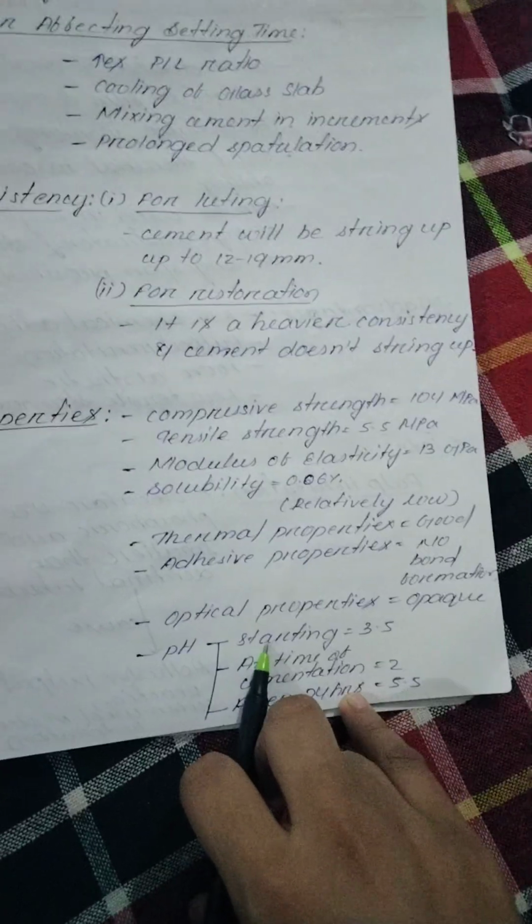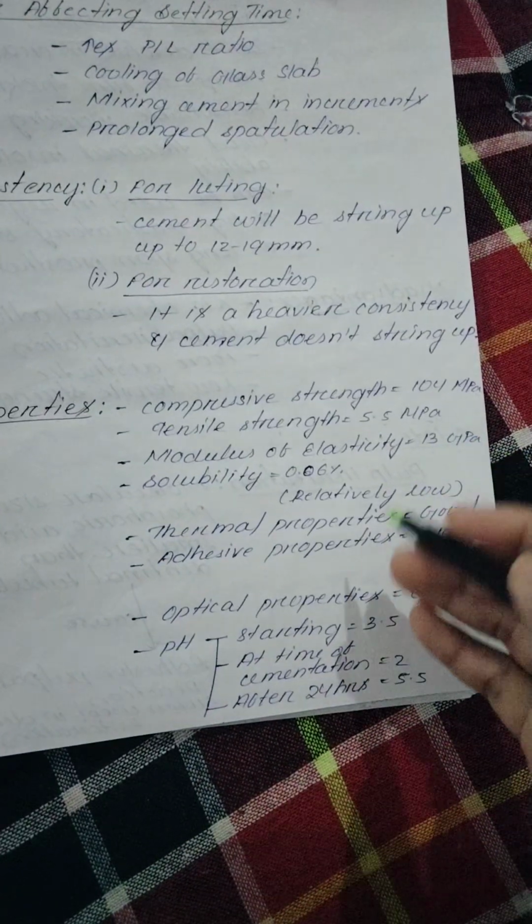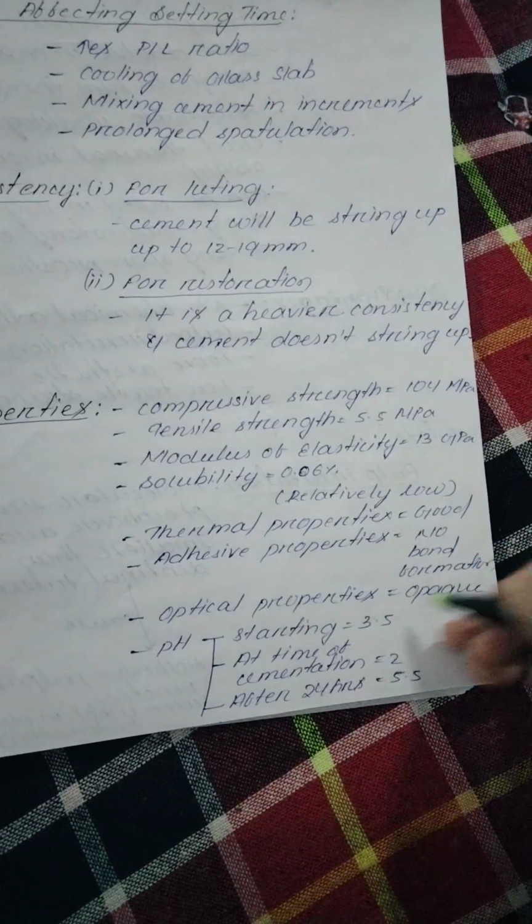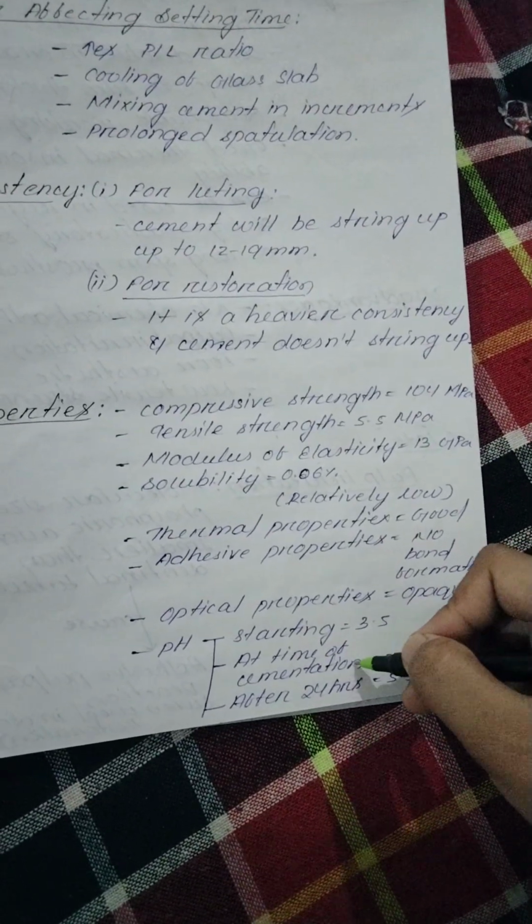pH: at the start of mixing, it is 3.5. At the time of cementation, 2. After 24 hours, it is 5.5.